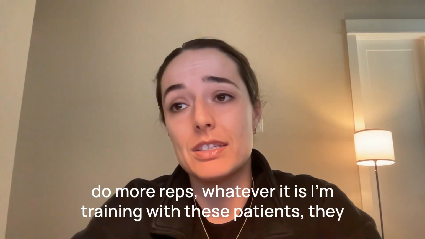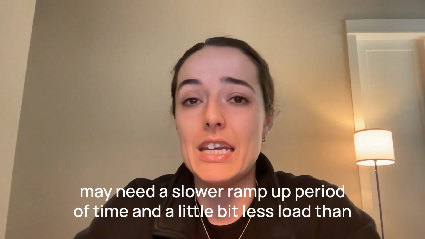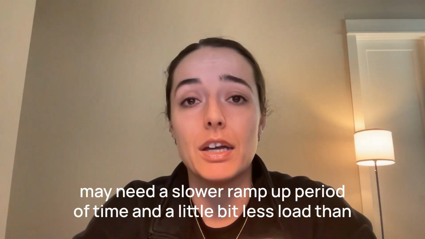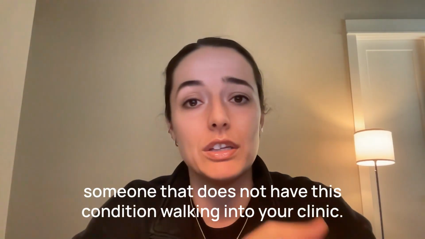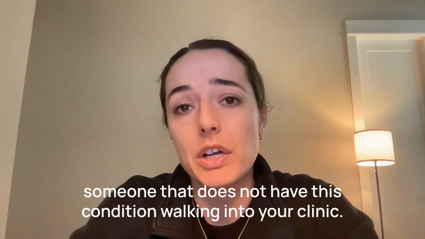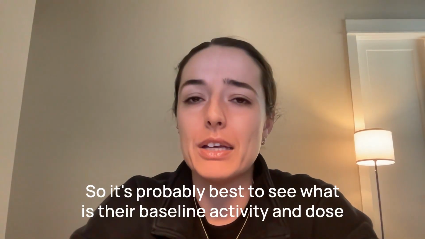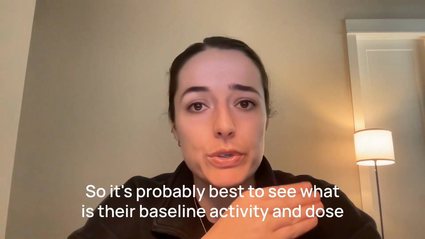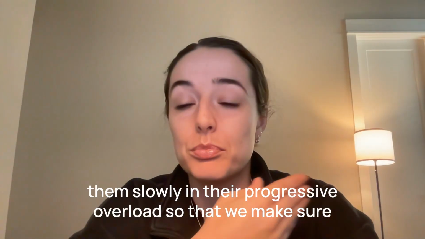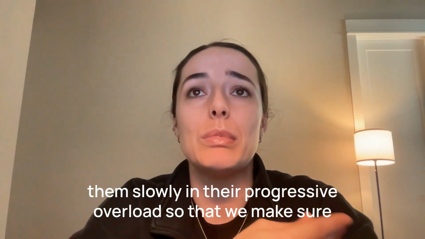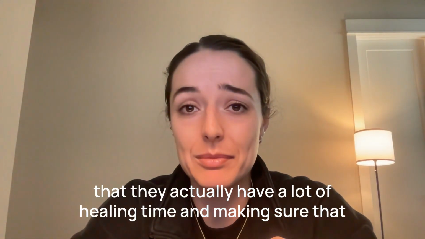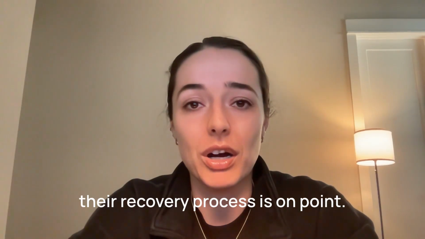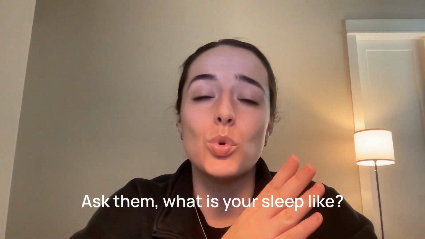With these patients, they may need a slower ramp up period of time and a little bit less load than someone that does not have this condition walking into your clinic. So it's probably best to see what is their baseline activity and dose them slowly in their progressive overload so that we make sure that they actually have a lot of healing time and making sure that their recovery process is on point. Ask them, what is your sleep like?